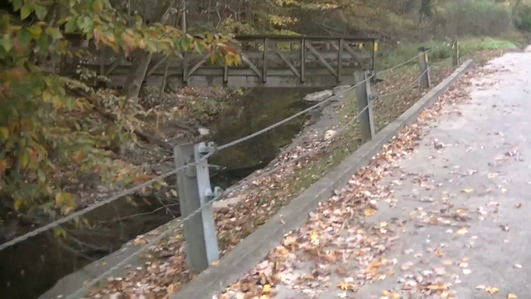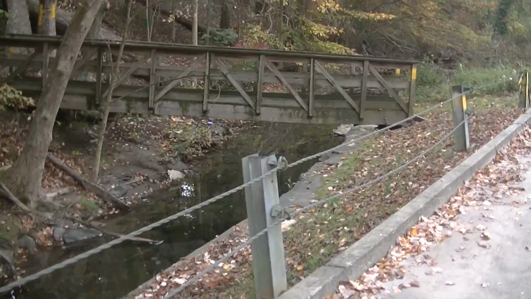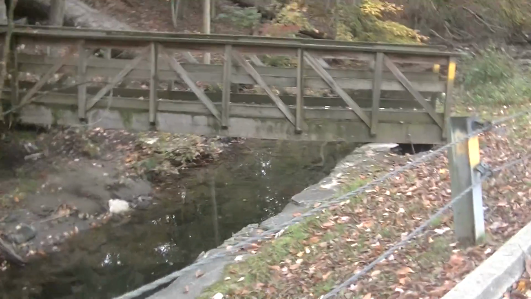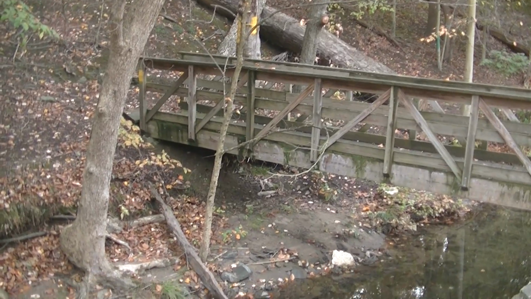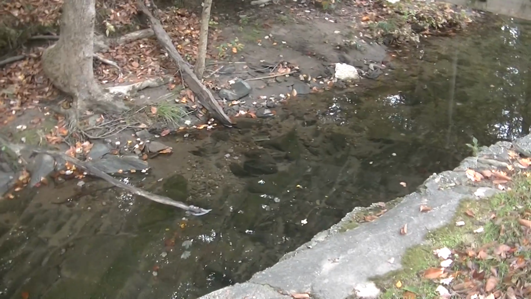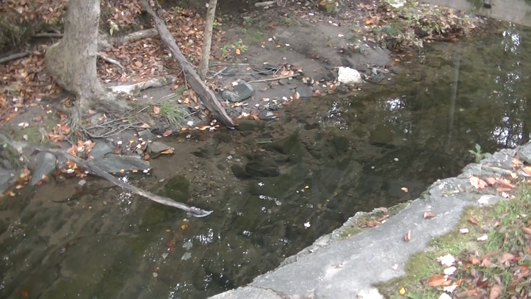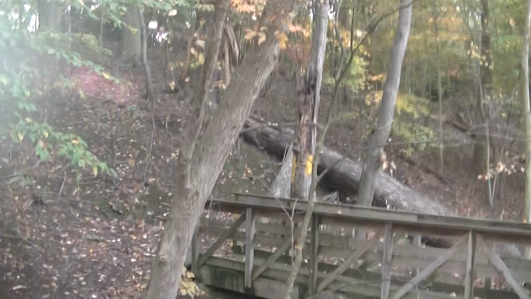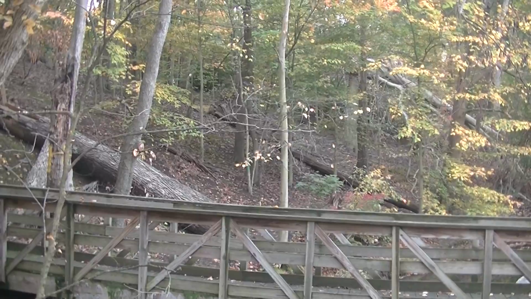This is an Eagle Scout project that was done years ago, and it suffered some damage in one of those recent storms, and you can see in here there's quite a bit of fish activity and minnow activity. We had some big trees that fell across here. Fortunately, they did not hit the bridge.